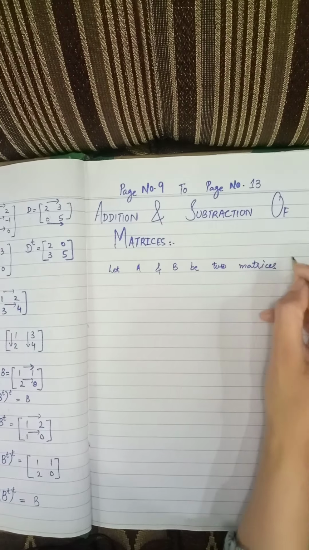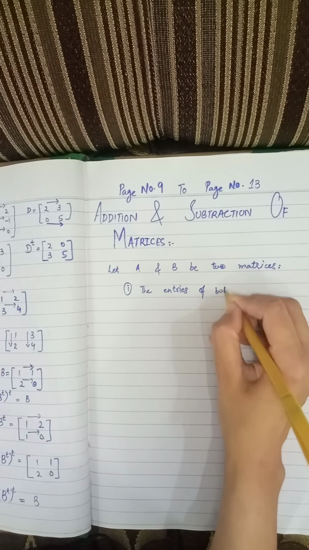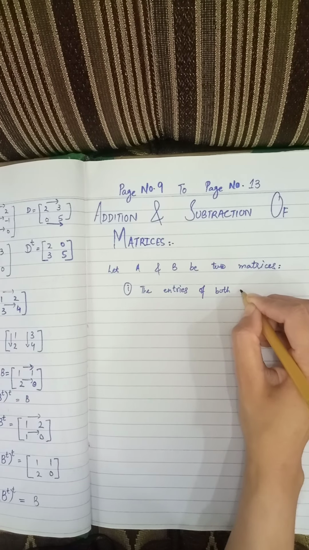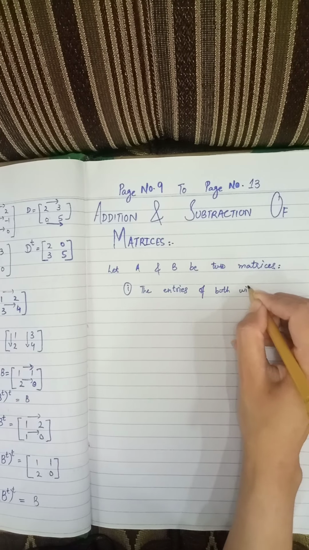When will its addition be possible? There are two conditions for this. The entries of both matrices will be real.